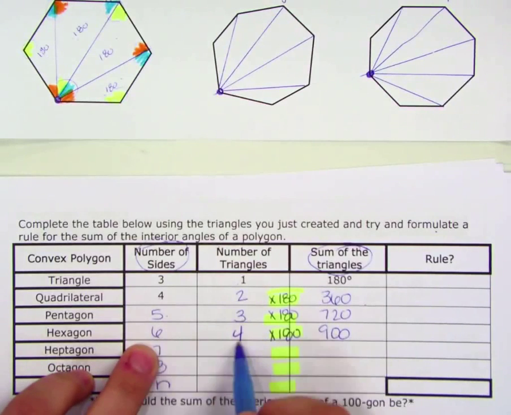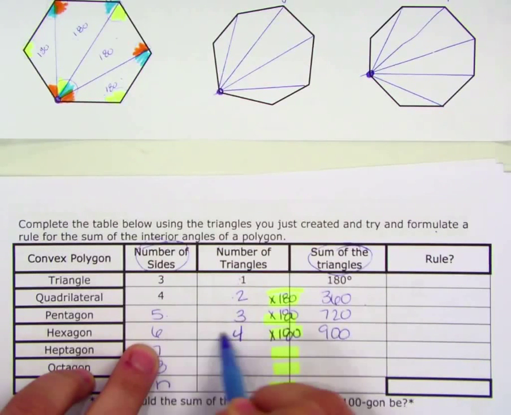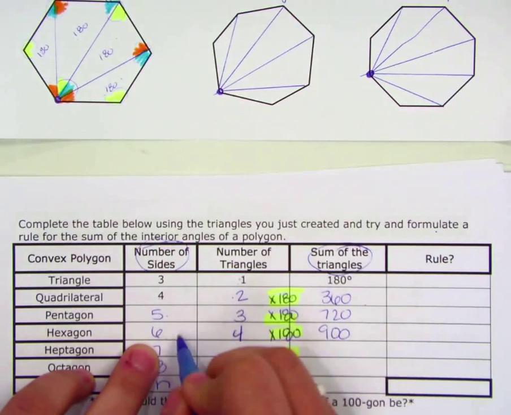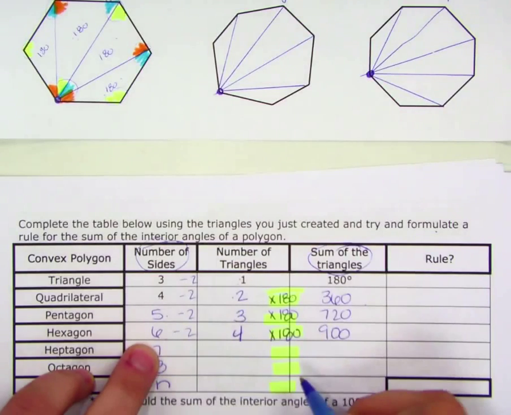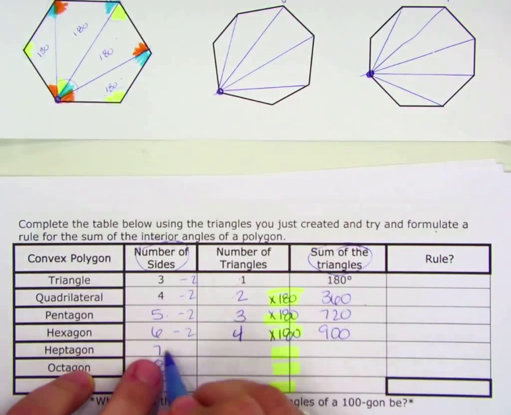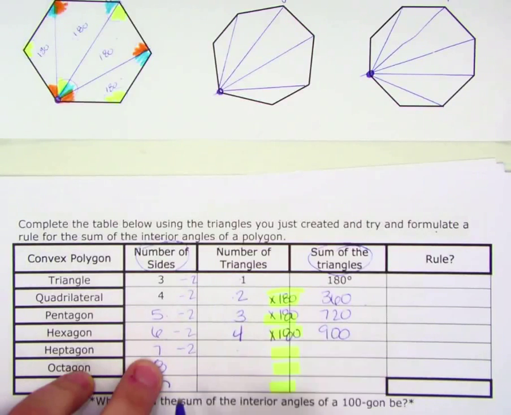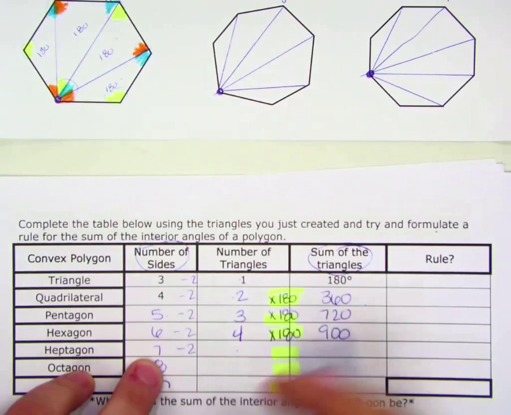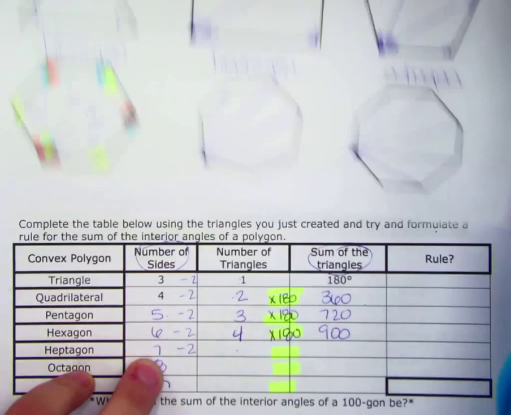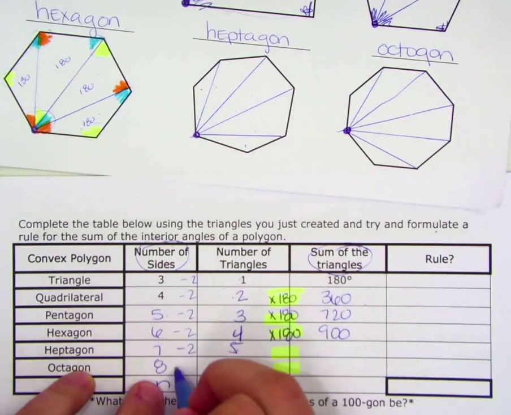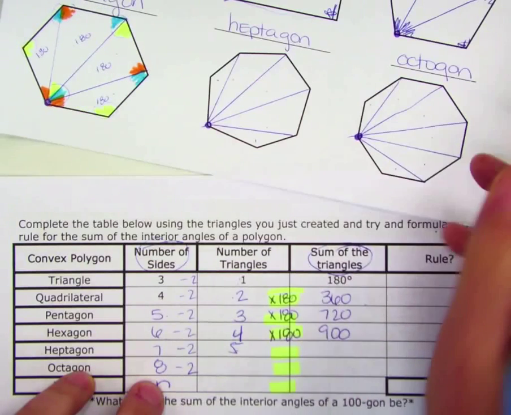So now can I see a relationship between these two numbers? 3 to 1, 4 to 2, 5 to 3, 6 to 4. So what are we doing? We're always subtracting 2. So before I go and count, I'm going to infer that there are going to be 5 triangles. 7 minus 2 is 5 in a heptagon: 1, 2, 3, 4, 5. Look at that. And in an octagon, there are going to be 6 triangles: 1, 2, 3, 4, 5, 6 triangles.